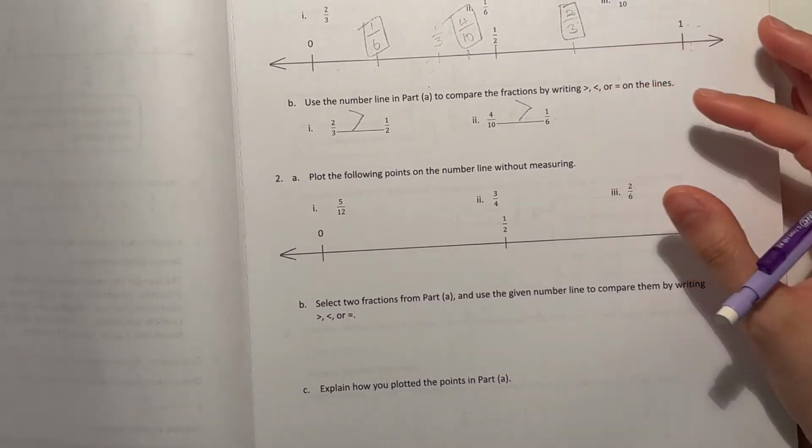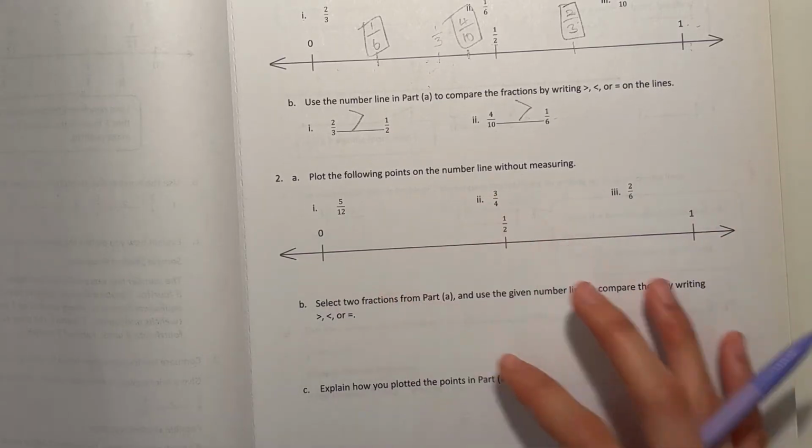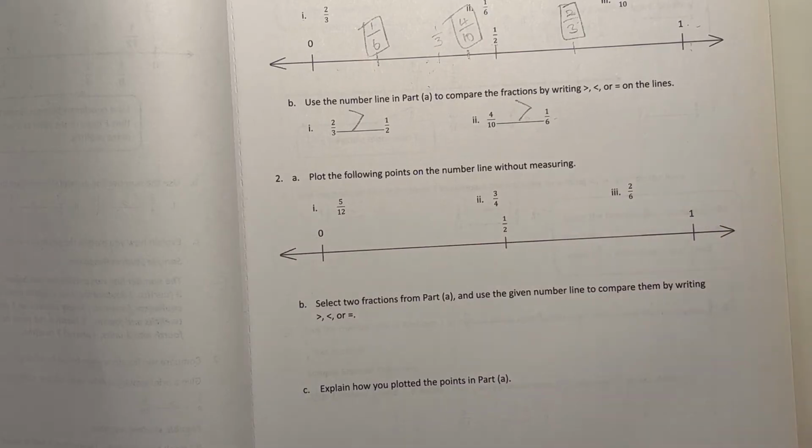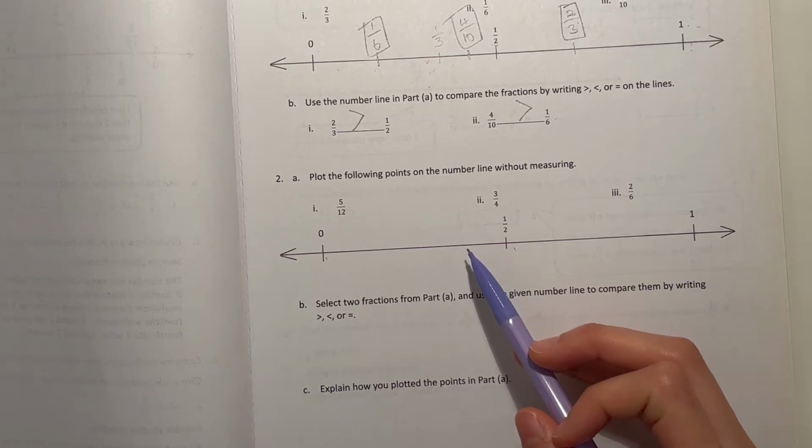Now number 2A, plot the following points on the number line without measuring. So we have the number line again. First we start with 5/12. So 5/12 is less than 1/2. So let's see, it'd be on this side on the number line.